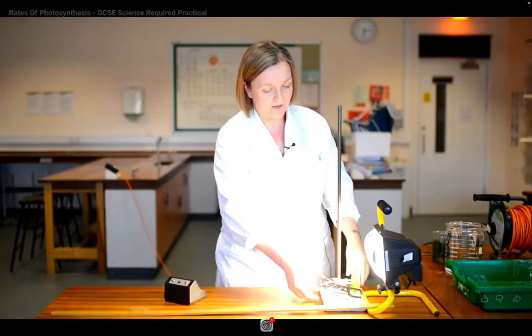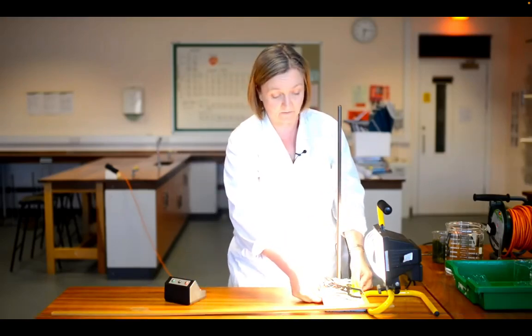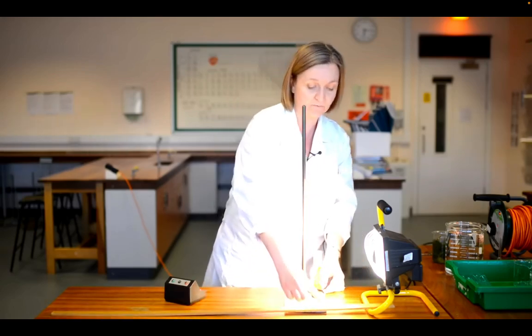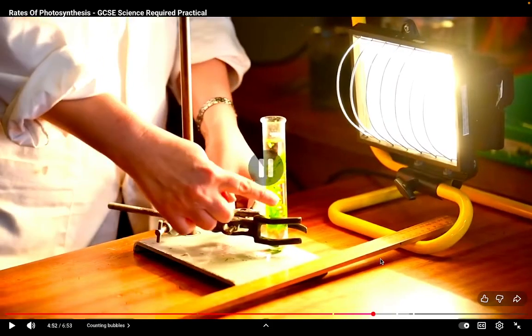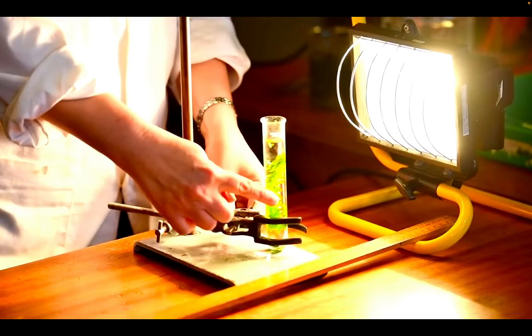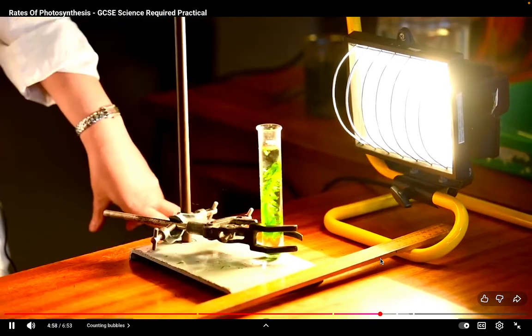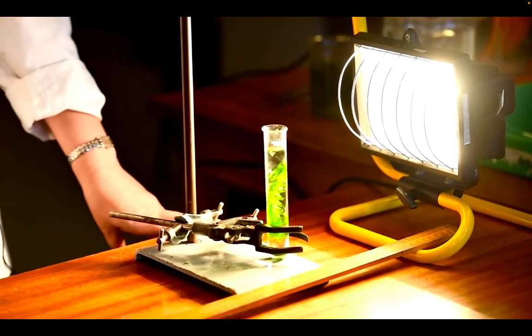To change the value for our independent variable, I'm going to move my pondweed away from my light so that it is now 20 centimetres. I hope you're also seeing we are changing the distance, all right? We change the distance, which is our independent variable. We're changing the distance between the lamp and our pondweed, from the light. New level of light, and then I will count the bubbles again.